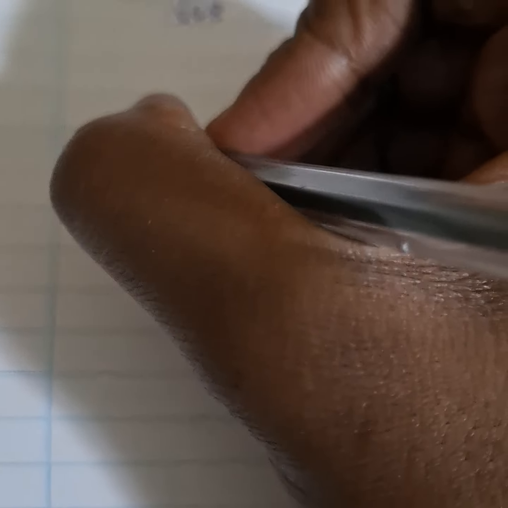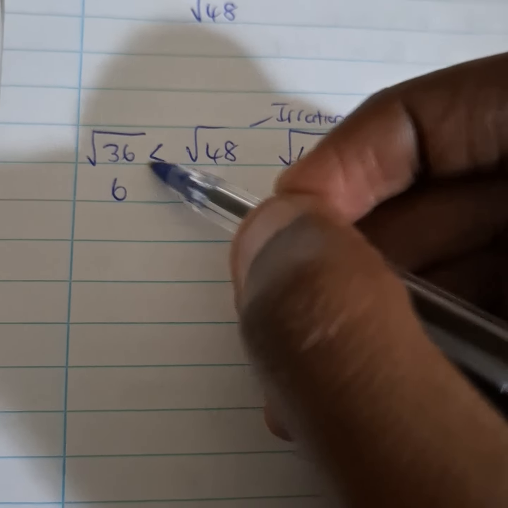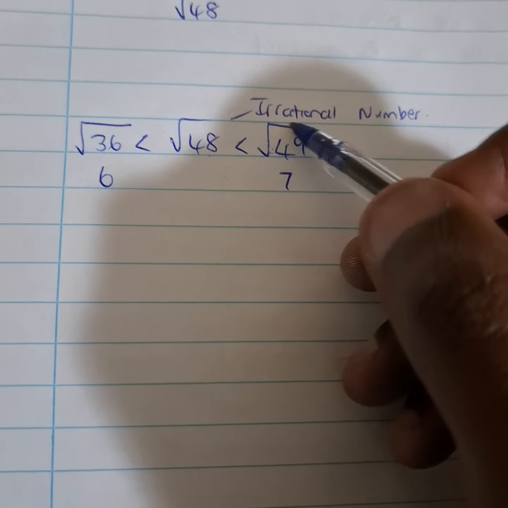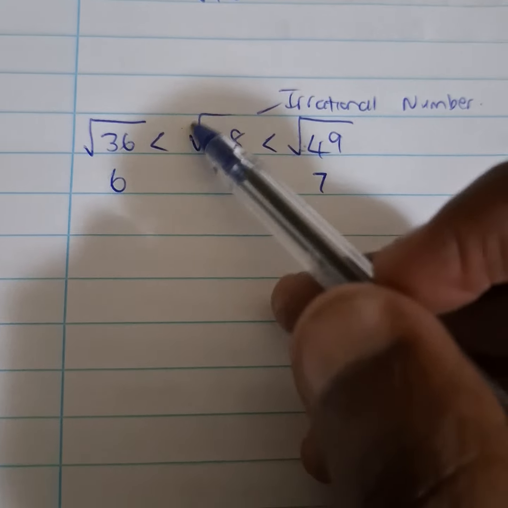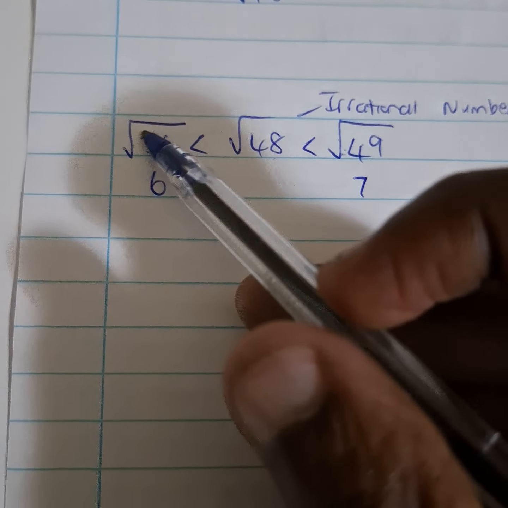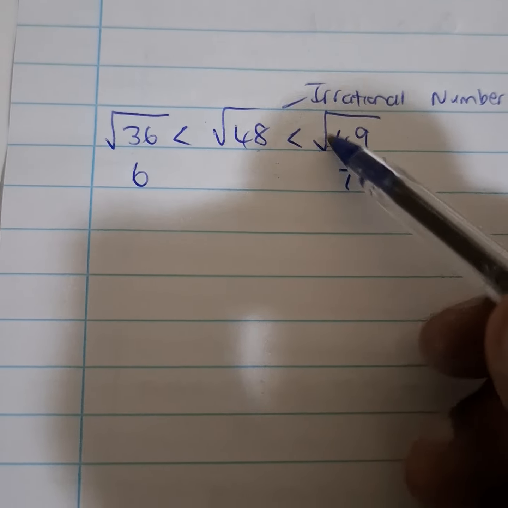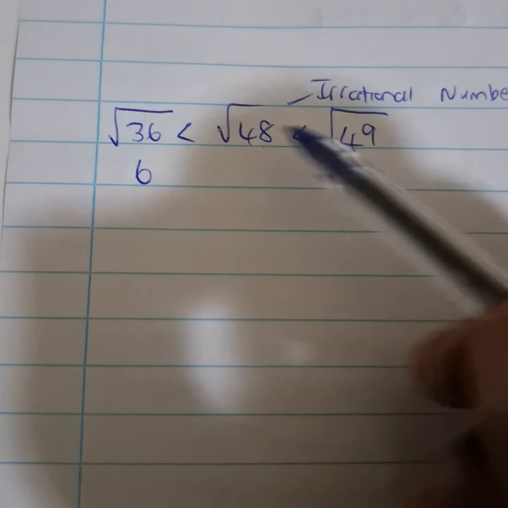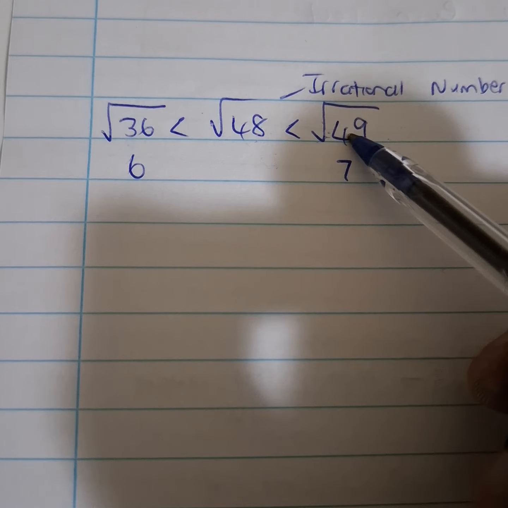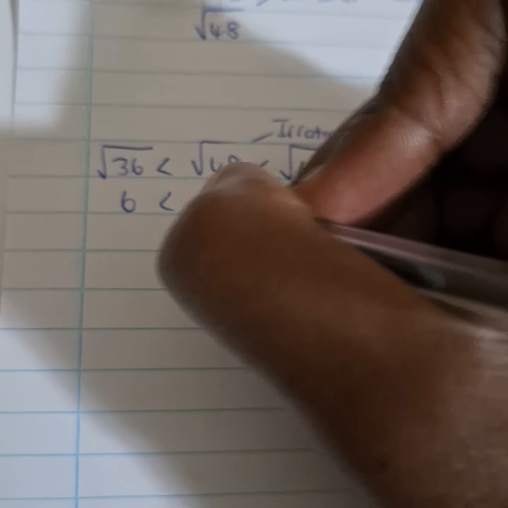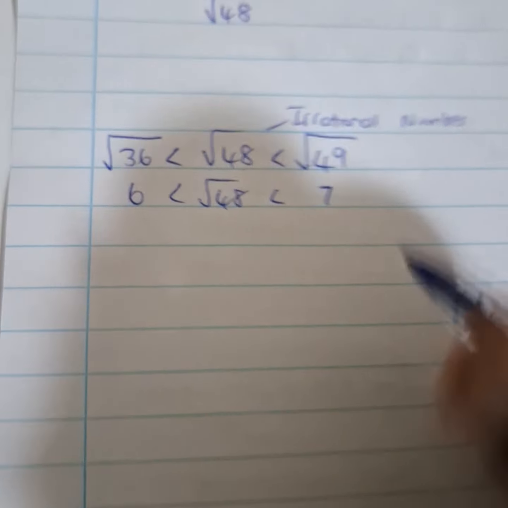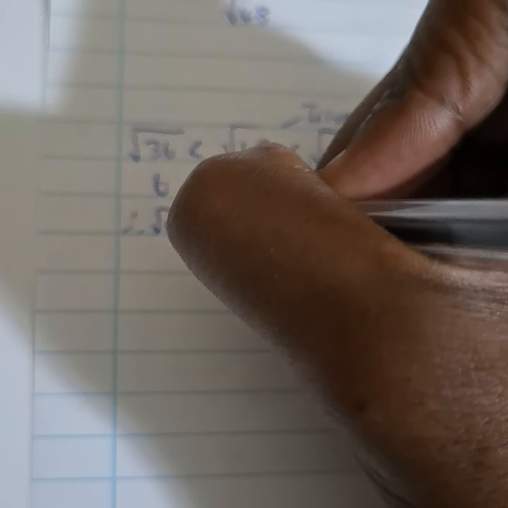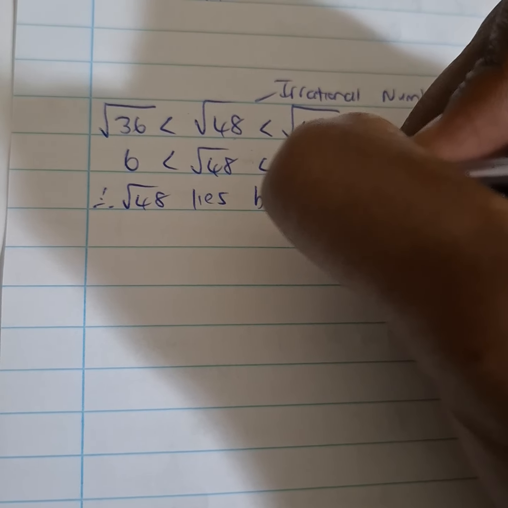So then we know that the square root of 48 is greater than the square root of 36, but it is less than the square root of 49. So if you read it, the square root of 48 is greater than the square root of 36, but less than the square root of 49. In other words, the square root of 48 is between the square root of 36 and the square root of 49. So I'm sure you can see that therefore the square root of 48 lies between.